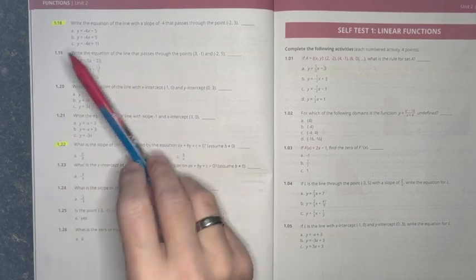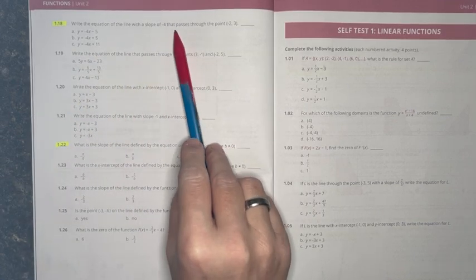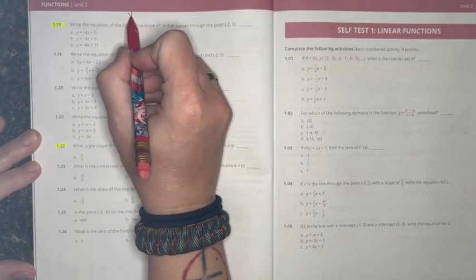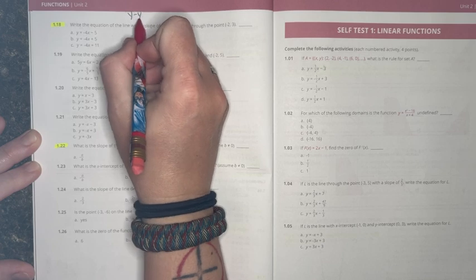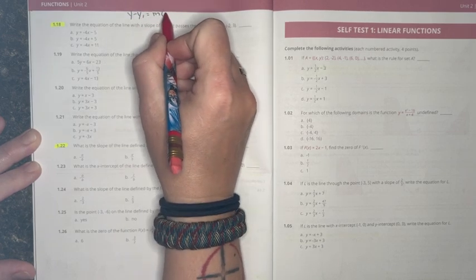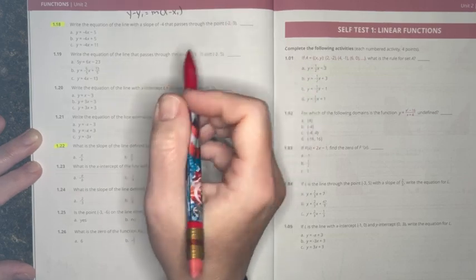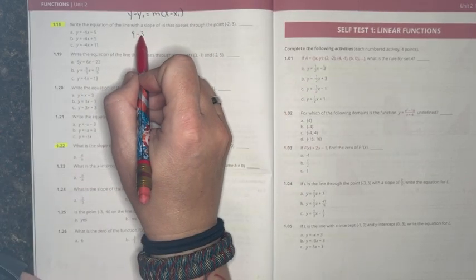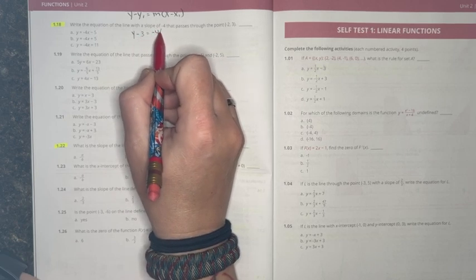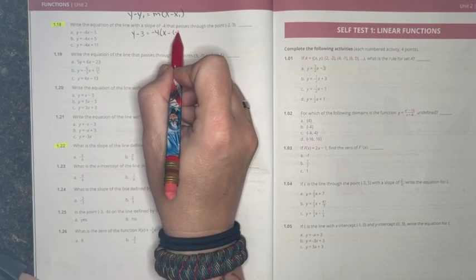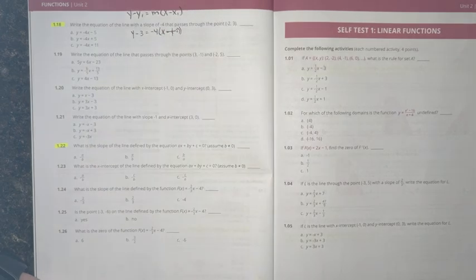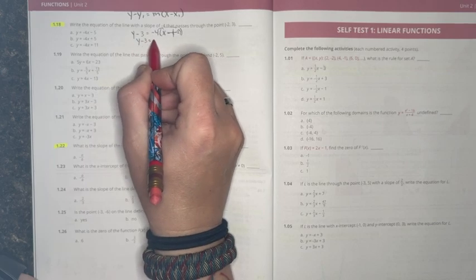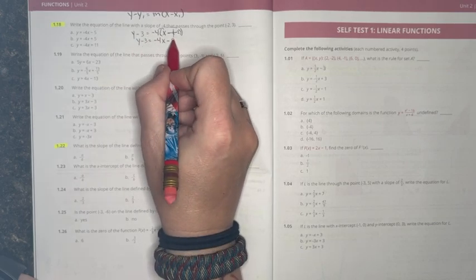Problem number 18. It says, write the equation of the line with a slope of -4 that passes through the point (-2, 3). All right, so we are using the slope-point form. So it's y minus y sub 1 is equal to m times the quantity x minus x sub 1. They've given us the slope and a point, so we're just going to put it in. y minus 3 is going to be equal to negative 4 times the quantity x minus minus 2. We can't have a minus minus in math, so it becomes a plus. I need to distribute my negative 4, so y minus 3 is equal to negative 4x minus 8.